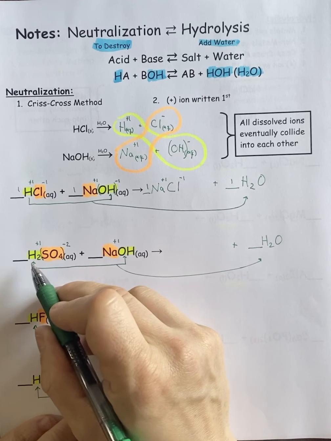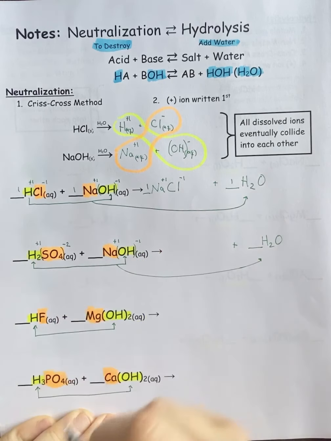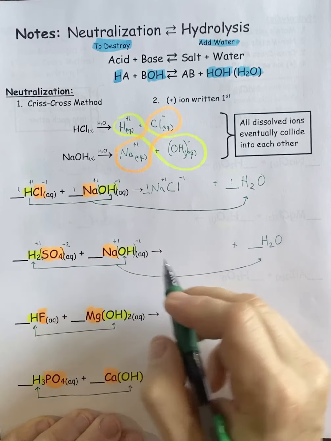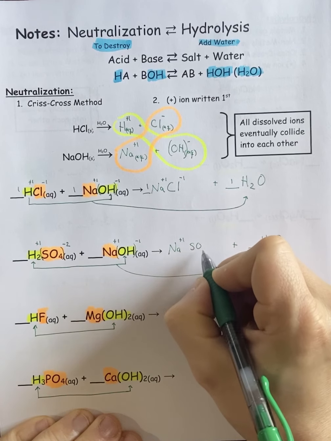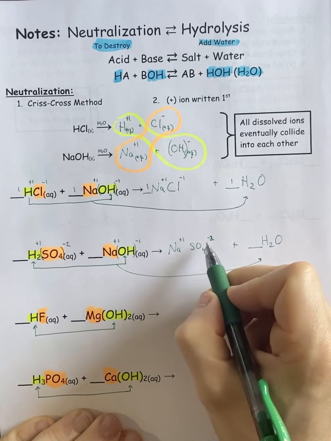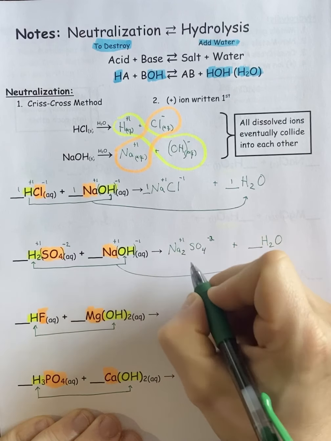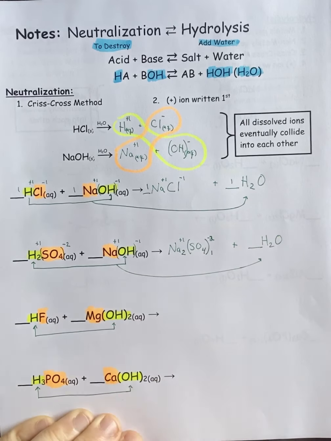That's why this formula is the way that it is. NaOH doesn't have it because they're both 1s. So now when I make the salt, I'm going to put Na first. Then I'm going to put SO4 second because it's negative. It should be -2. Then I'm going to crisscross them, and it's going to turn into Na2, and then SO4, I'll write it out, but you don't have to, 1.